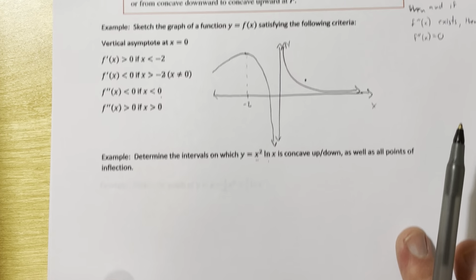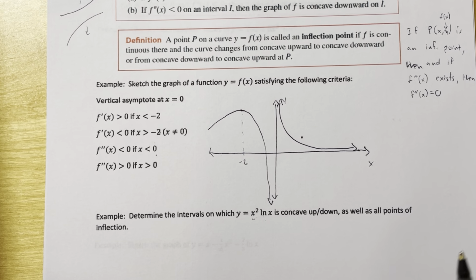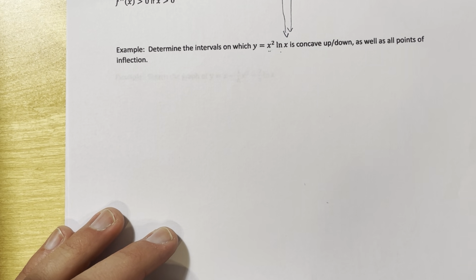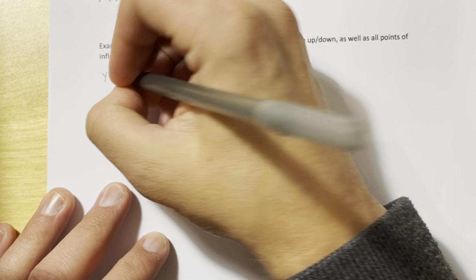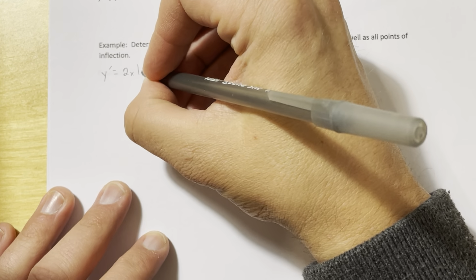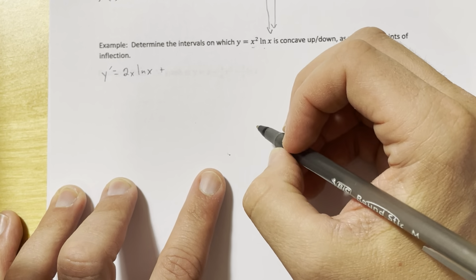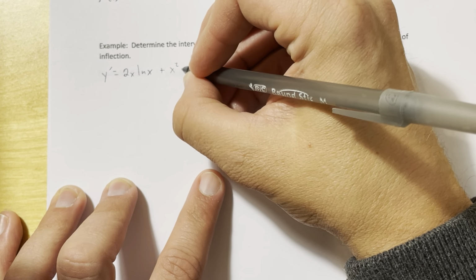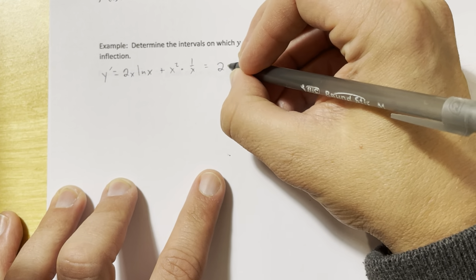So that means when we're looking for inflection points, we don't need to think really hard about the continuous part of this definition. It's going to be there. What we're more interested in is where that second derivative is equal to 0. So let's find that second derivative first. Y prime requires the product rule. So x squared's derivative is 2x. Then I have the natural log of x. The derivative of the natural log of x is 1 over x. So this gives me x squared times 1 over x. Or to simplify, I get 2x natural log of x plus x.